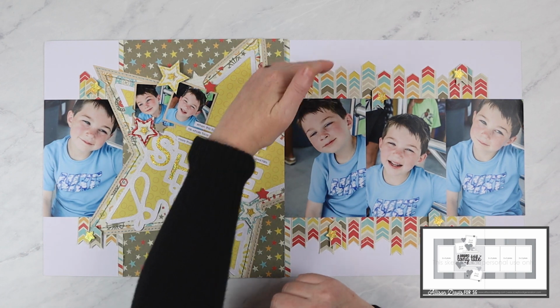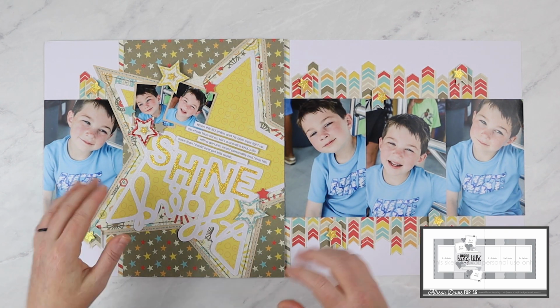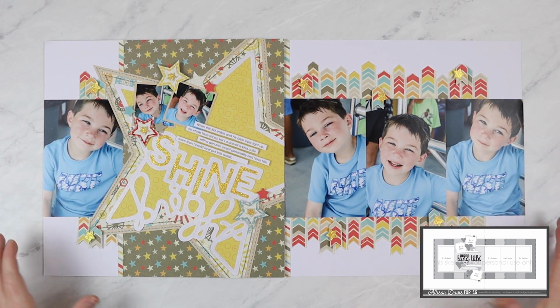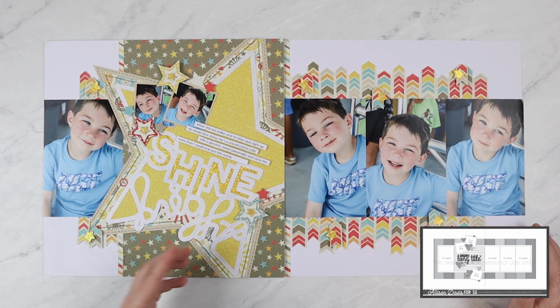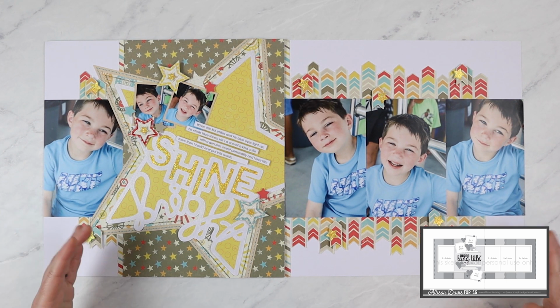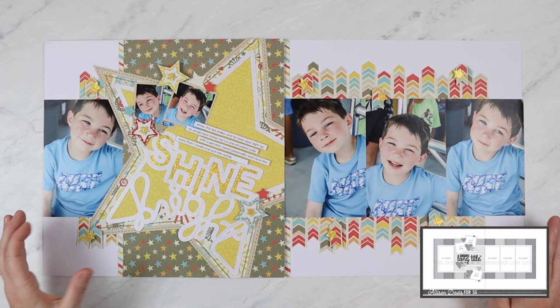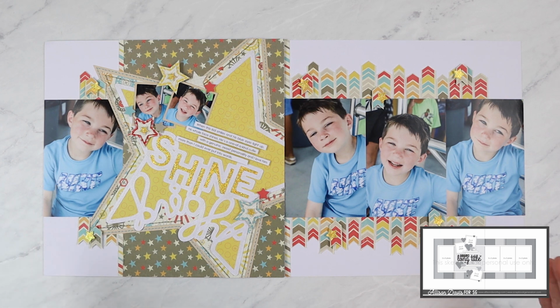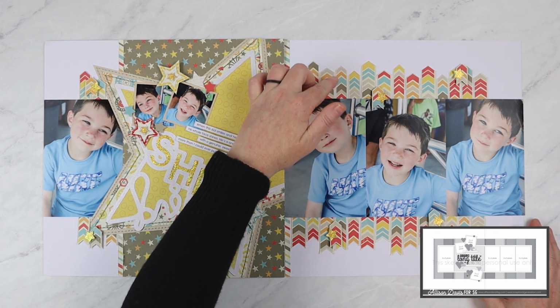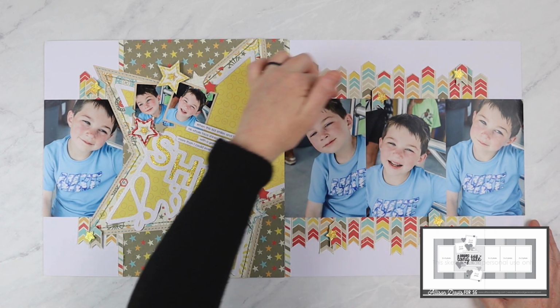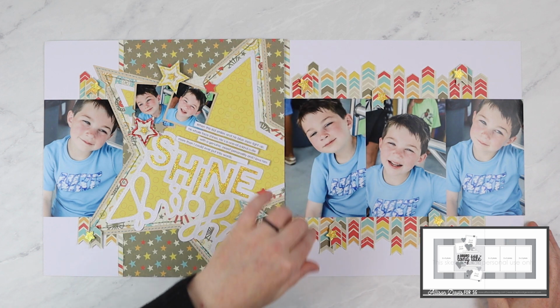When it came to the vertical strips on the sketch, I still used them, but changed them up slightly. This paper collection is from My Mind's Eye. It's an older one, but it will always be one of my all-time favorite boy collections. I absolutely love the colors of it. And one of my favorite papers in the collection is this arrow design that you can see that I used for my vertical strips.